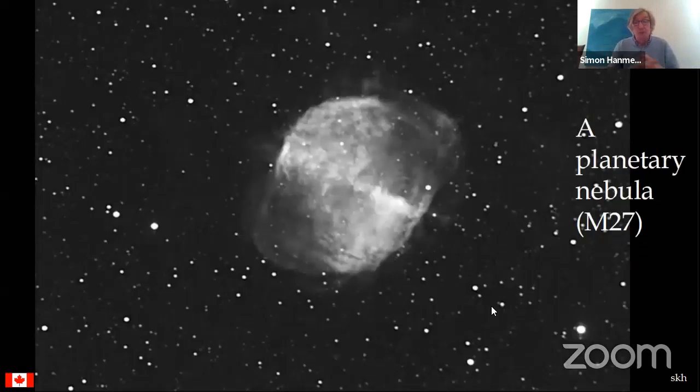Sometimes a star will have more or less had enough towards the end of its life, and it will go through a process. It's not a supernova, it's not an explosion, but of blowing off the outer layers, which then form bubbles around the star. And this is a classic. This is M27 from Messier's list.